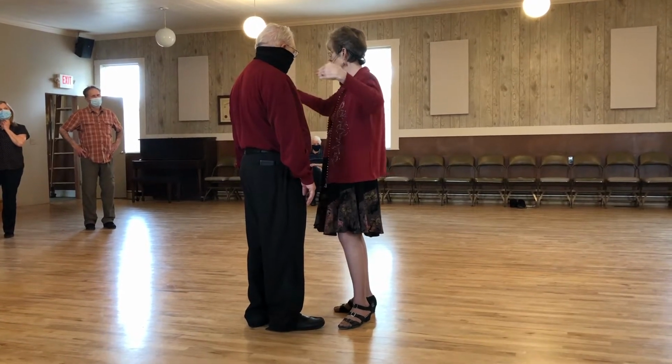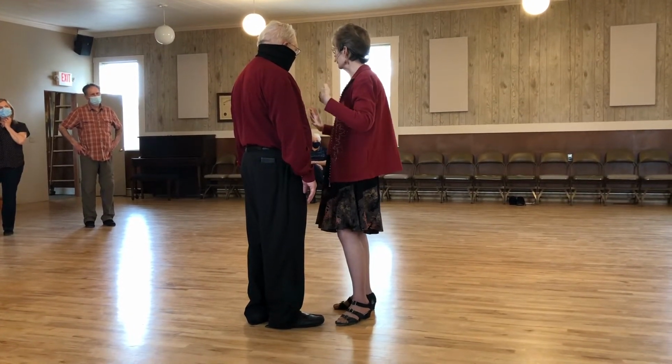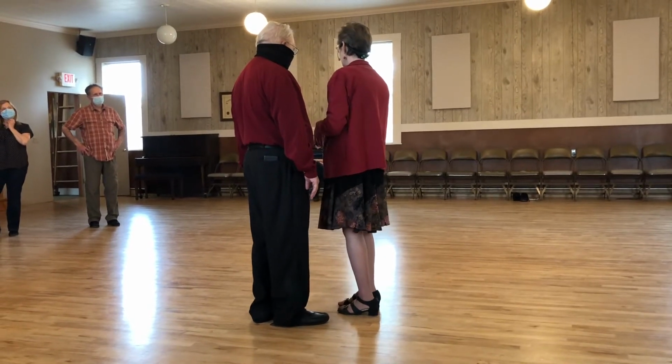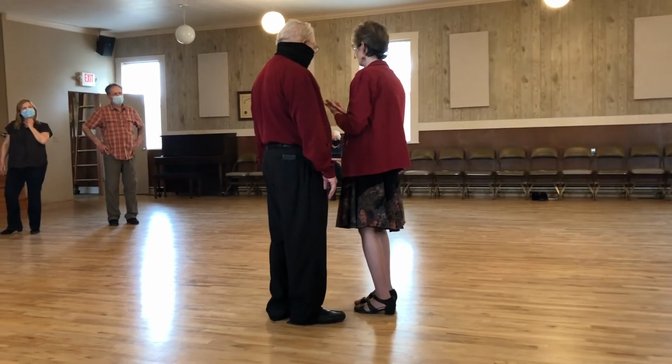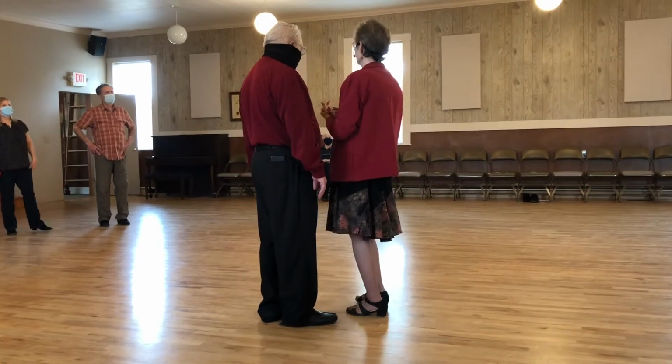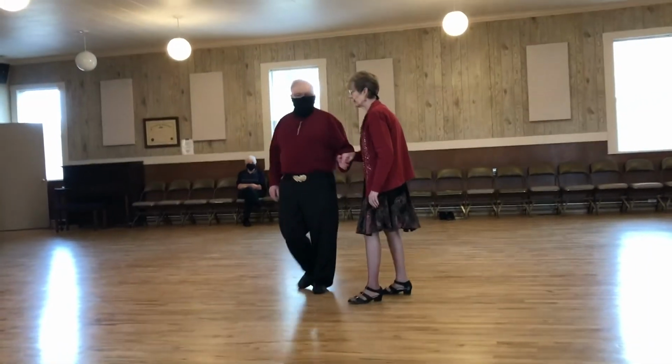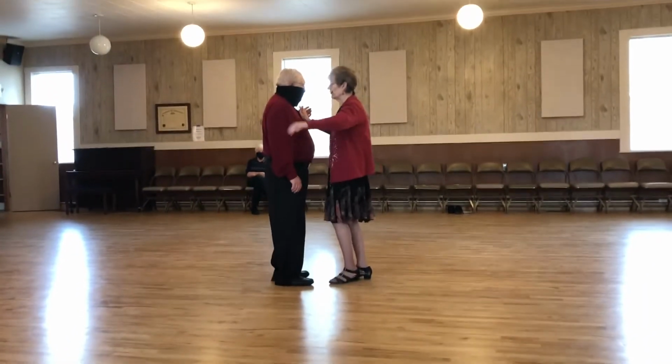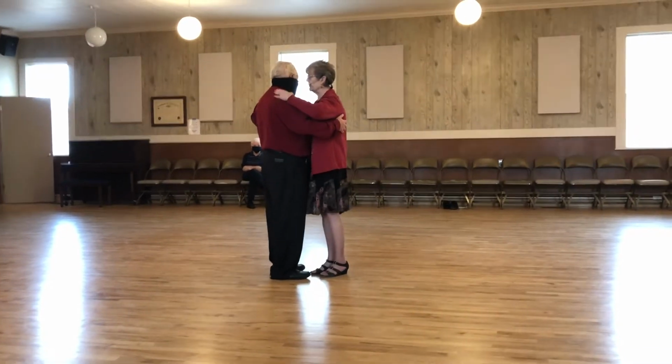Okay, and they start facing the opposite direction. So left face turn, he's going forward, right face turn, he's going back. Okay? So try a feather, back 3 step, or a back feather, and a feather finish.